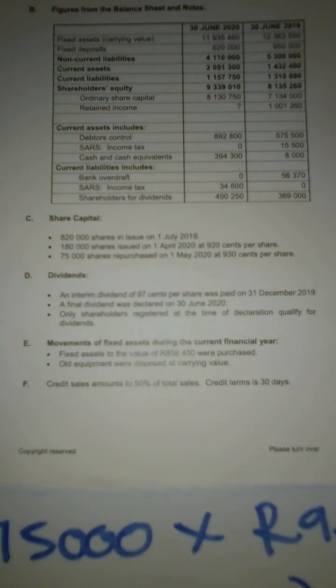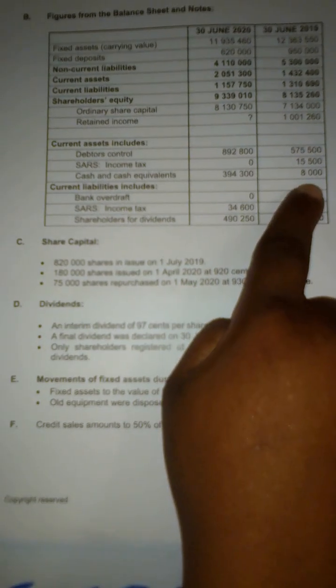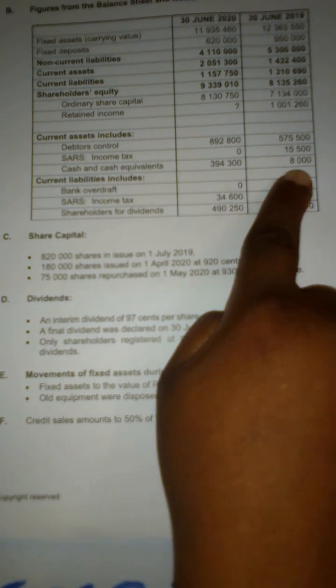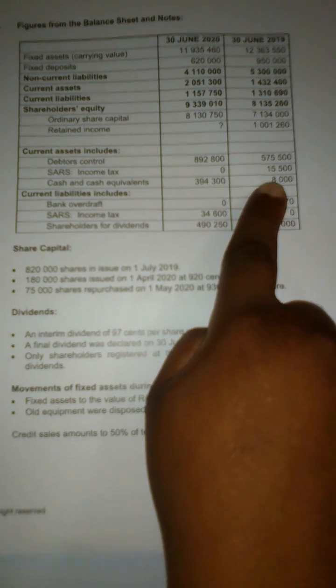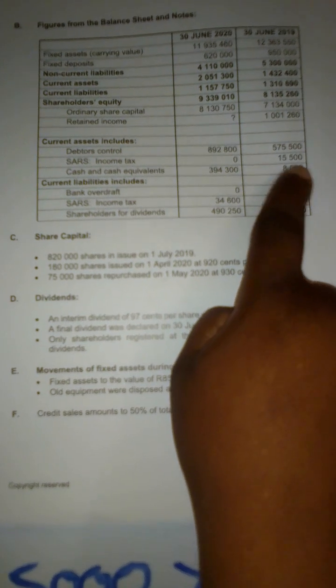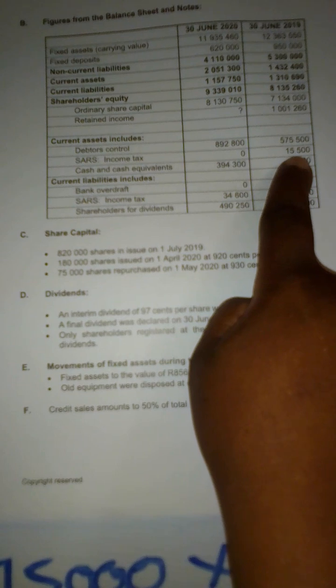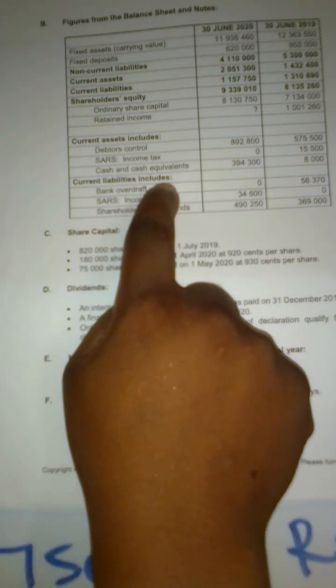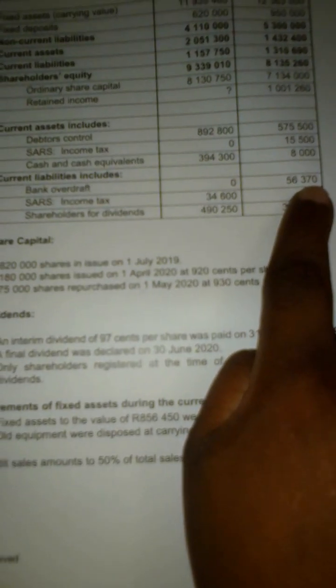Okay, so when we look at the information that we are given, we can see that we've got our cash and cash equivalents here under current assets. We've got 8,000. When you see a smaller amount like this at the beginning, it means actually that they had an overdraft. Usually this amount that you see is an amount maybe for cash float. It's very small. So it means they will be having an opening balance which is an overdraft. So you go to the current liabilities, you look for the bank overdraft. So there is a bank overdraft here, 56,370. So this is our opening balance.